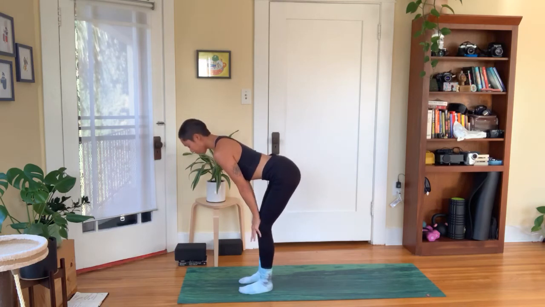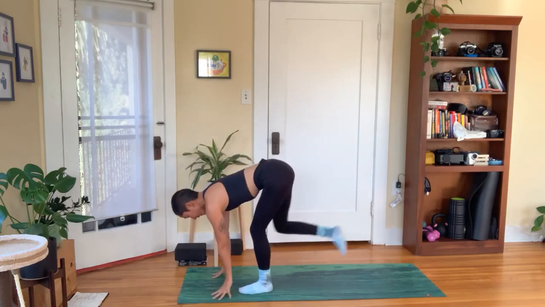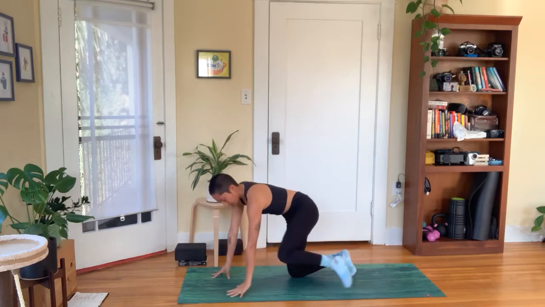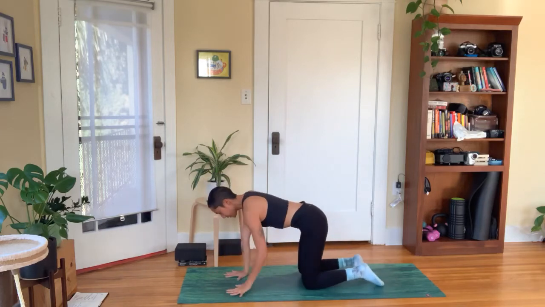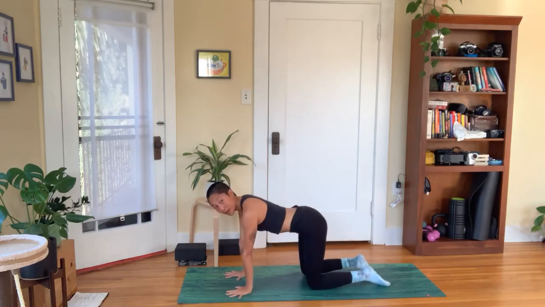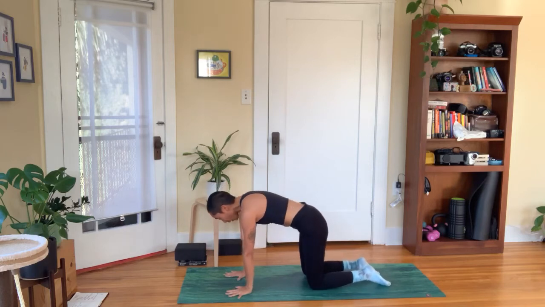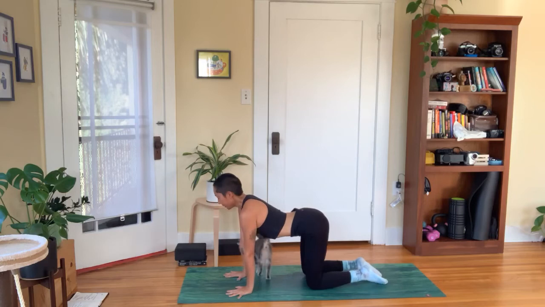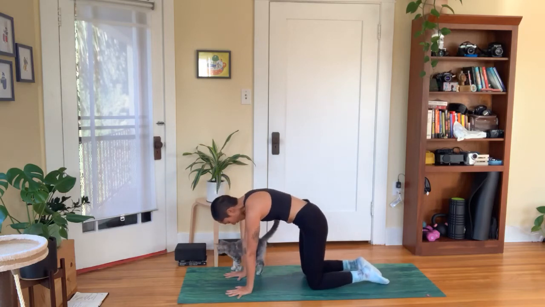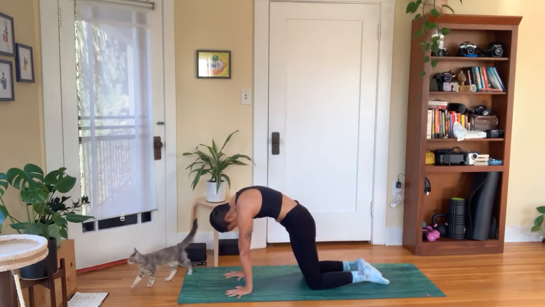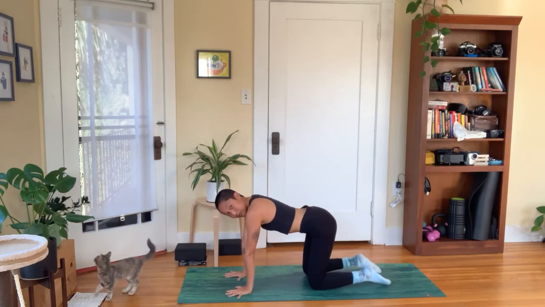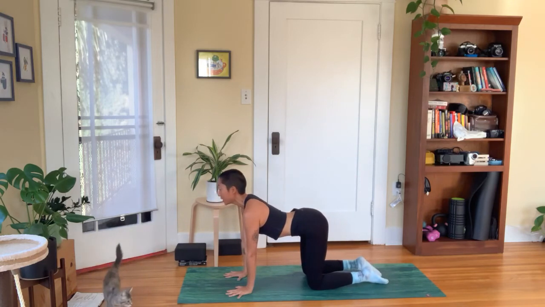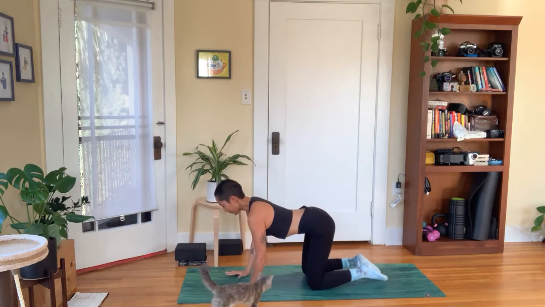Okay, tabletop is next. Hands and knees down. Okay, so stacking the joints, keeping the fingers spread wide. Okay, let's take cow, lifting the tailbone, lower the belly. And cat, rounding your spine. Again, cow. Okay, initiate from the pelvis, tipping forward. Then cat. Just do the opposite.